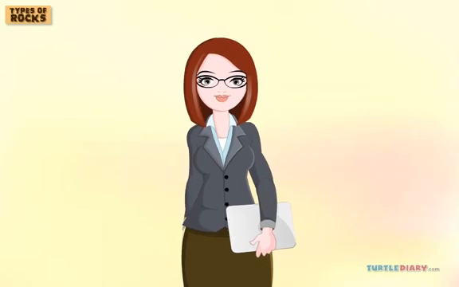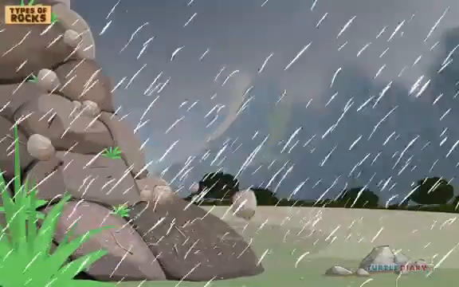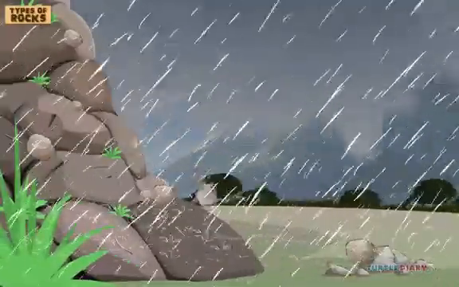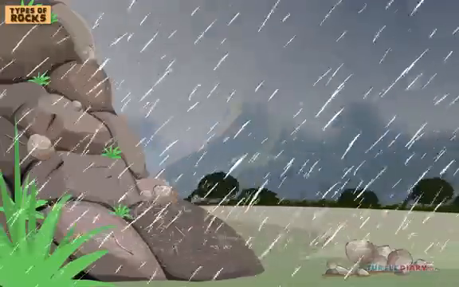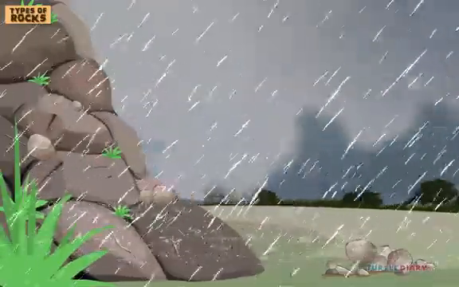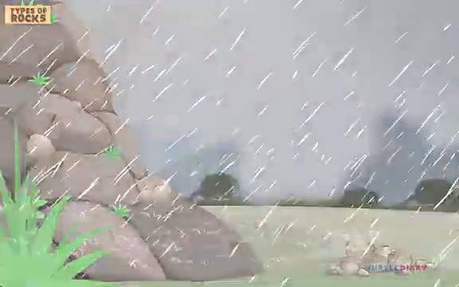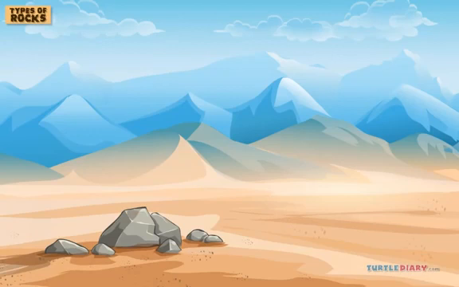But they do wear away over time. Wind and water wear them down. What happens when rocks break down? They become part of the soil. Let us now summarize what we have learned.